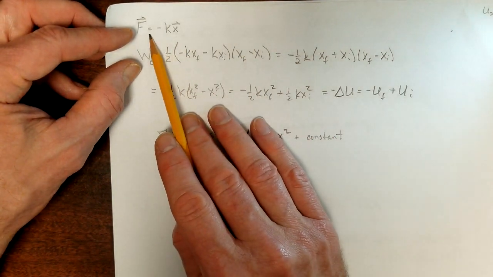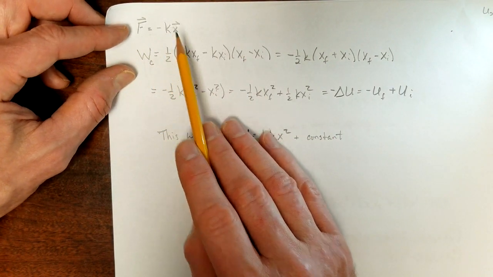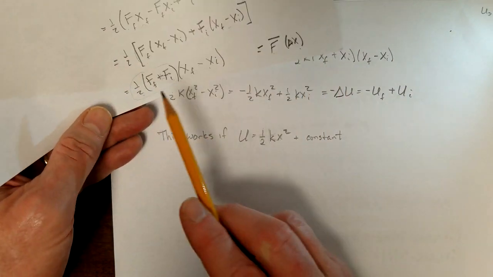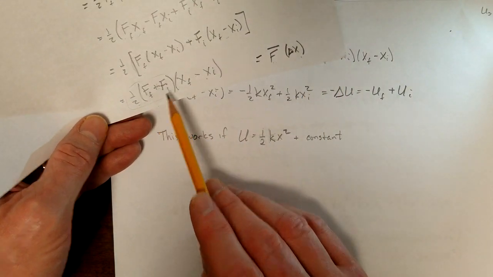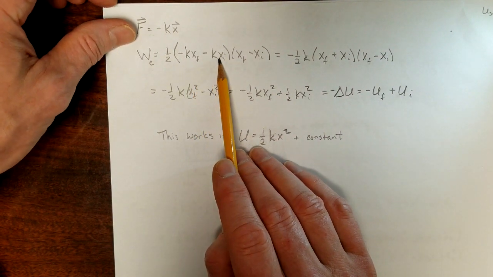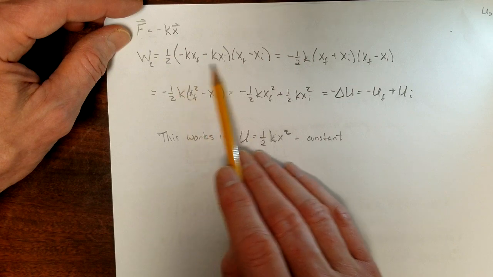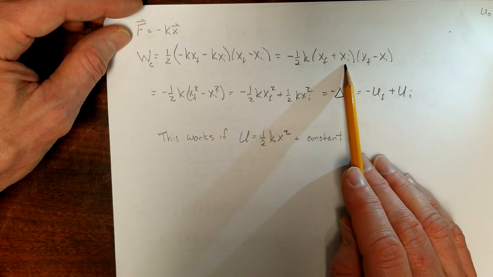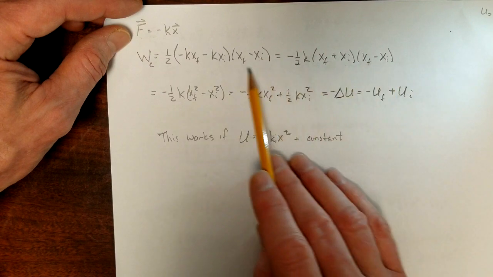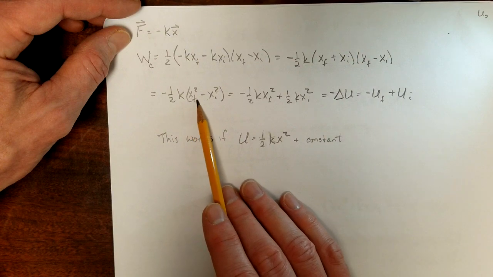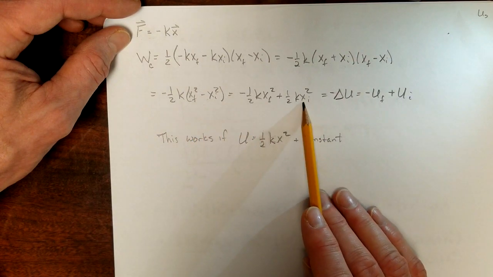I know that the force is equal to negative kx, and so I can take my previous equation where I had F_f and F_i and put in negative kx_f and negative kx_i. The rest is the same. I now factor k out. I'm left with (x_f plus x_i) times (x_f minus x_i) right here. FOIL it out, you get the difference of perfect squares. So 1/2 k (x_f squared minus x_i squared), and then you end up with this.